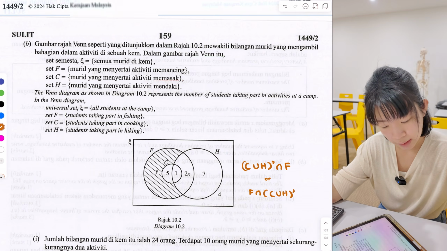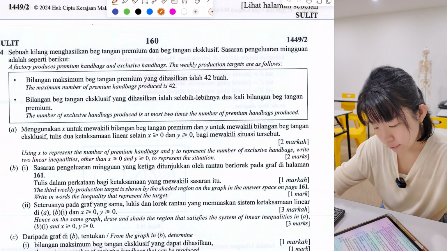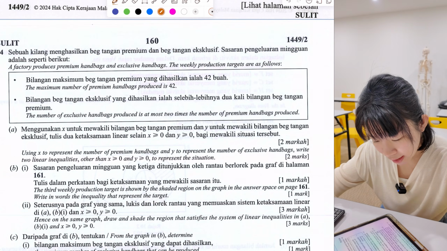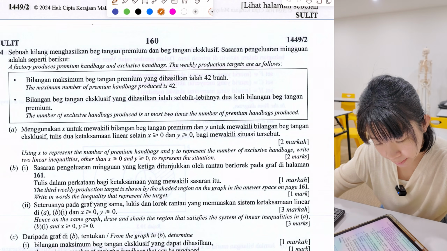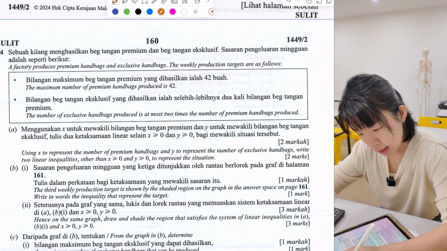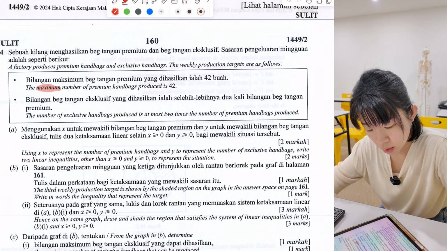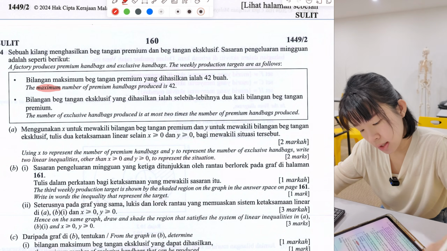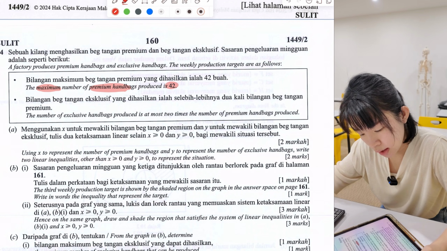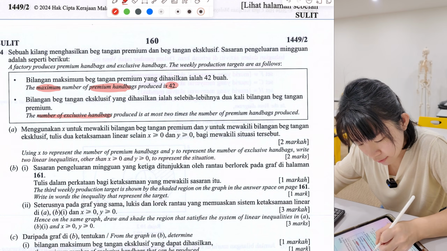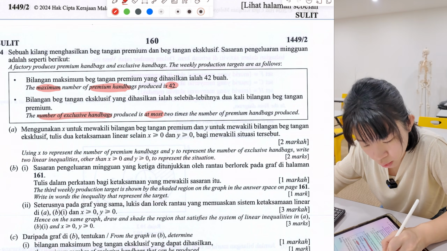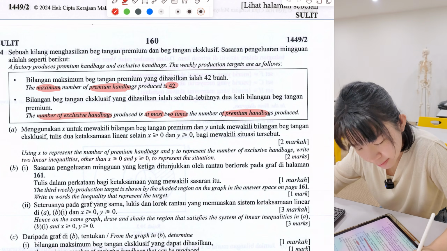Okay, that's all for 13. Then we go to the next one. Let's look at 14. A factory produces premium handbag and exclusive handbag. The weekly production targets are as follows. The maximum number of premium handbag produced is 42. The number of exclusive handbag produced is at most 2 times premium handbag.